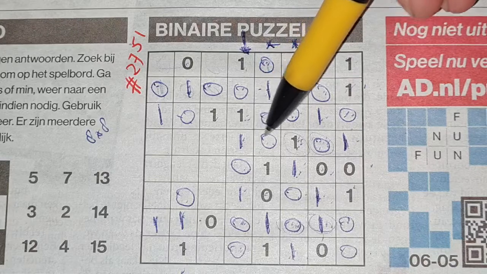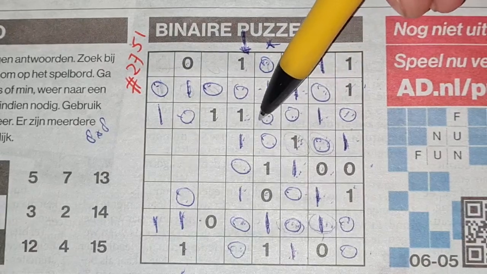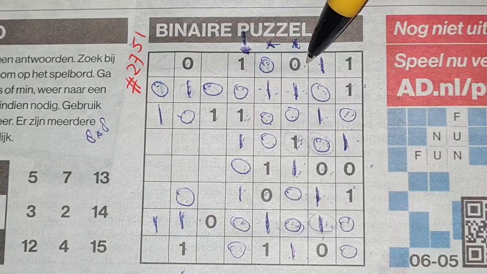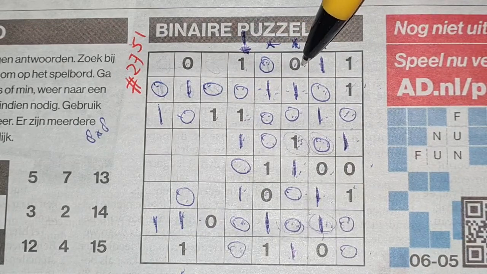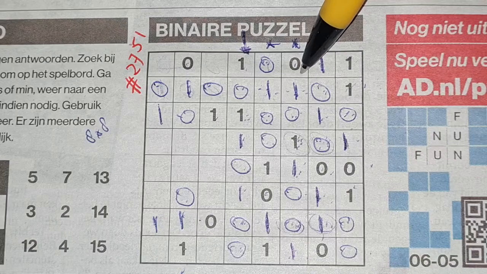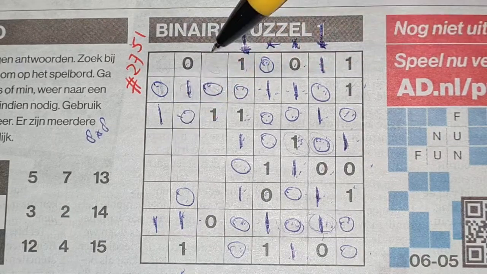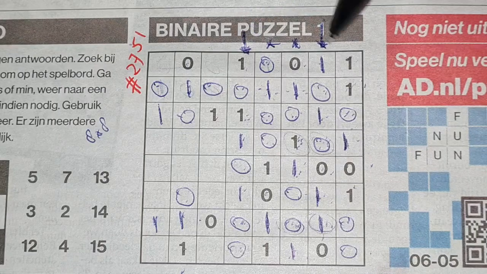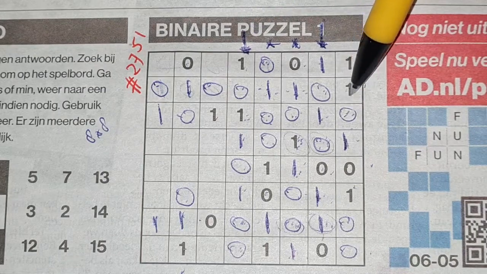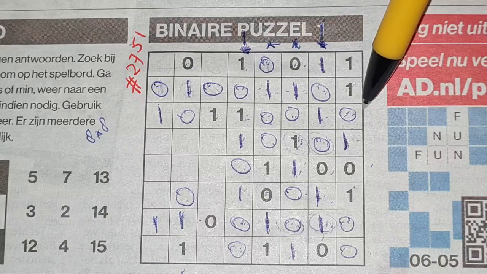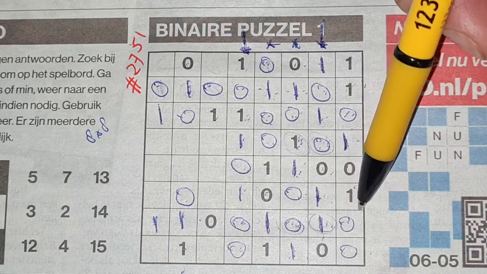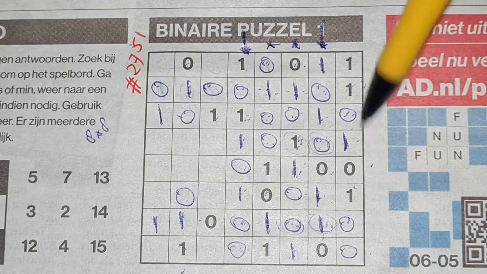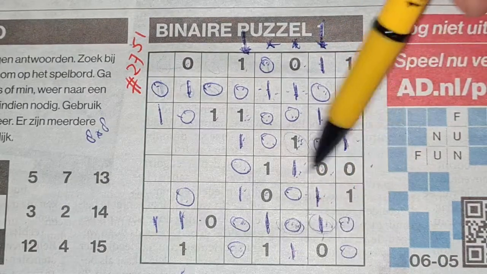Unbelievable. I think I need to compare again. Do we have O10 here? O10. Here, O10. O10, O10.